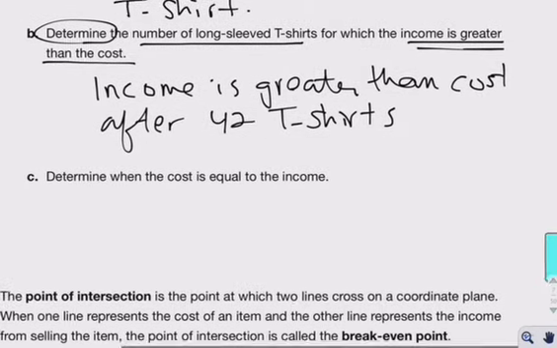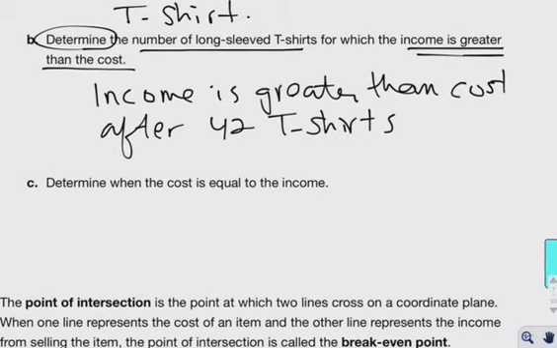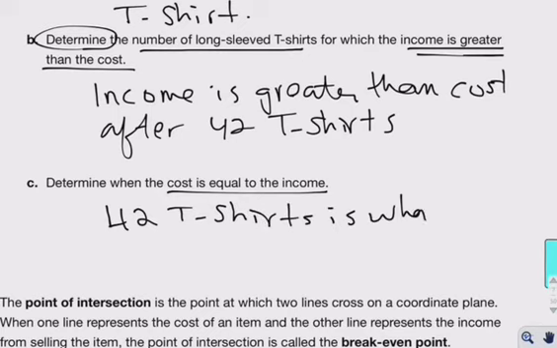So determine when the cost is equal to income. 42 t-shirts is when the cost equals income.